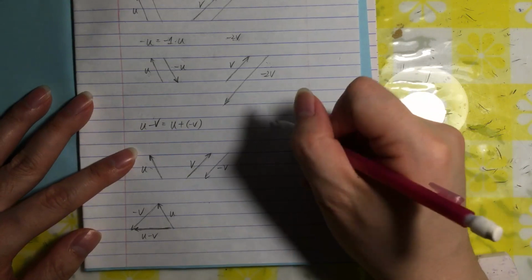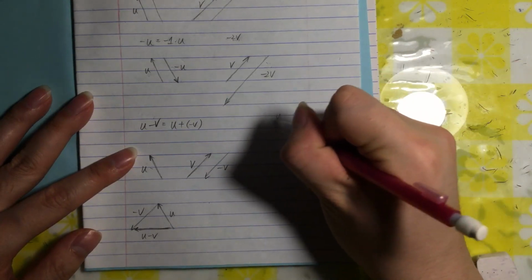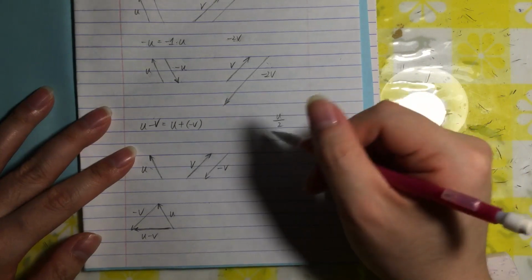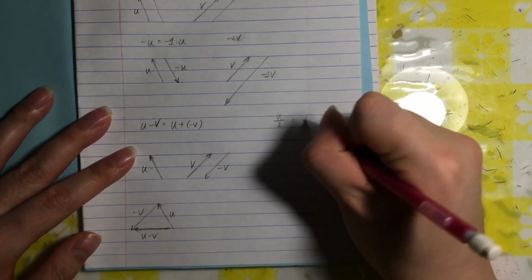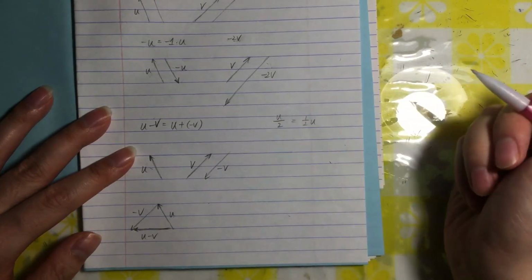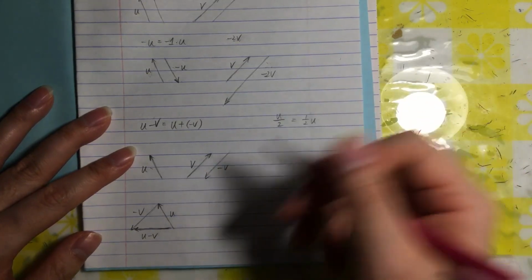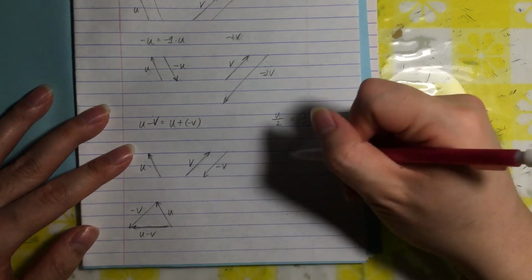How about division? How can we draw vector u divided by 2? For vector u divided by 2, consider this as half of u, half times u. So for half of u, draw vector u first.